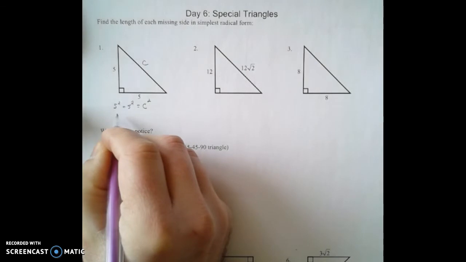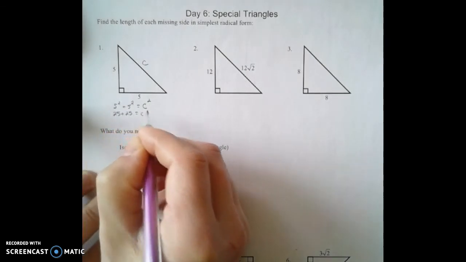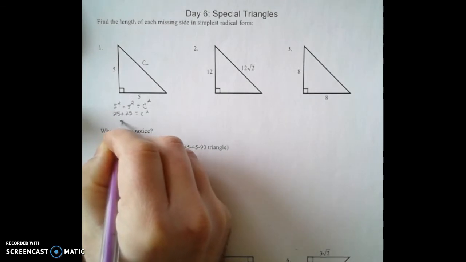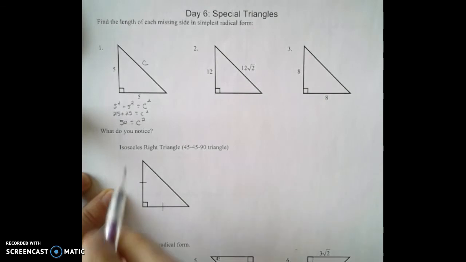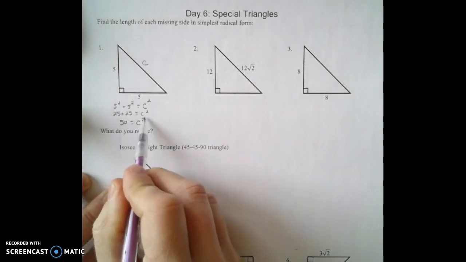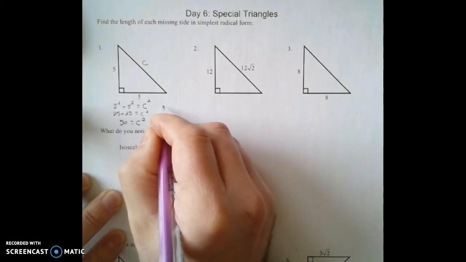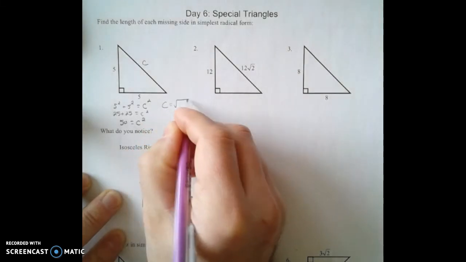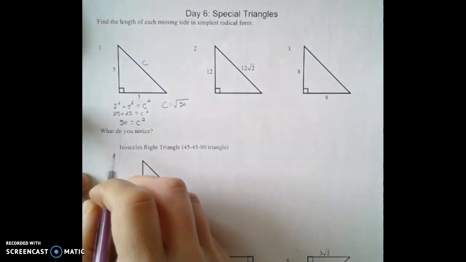Well, 5 squared is 25, so this is 25 plus 25 equals c squared, which means that 50 is equal to c squared. In order to get the value of c, we're going to have to take the square root of each side. So the square root of c squared is just c, and we're going to have the square root of 50 when we take the square root of the other side.